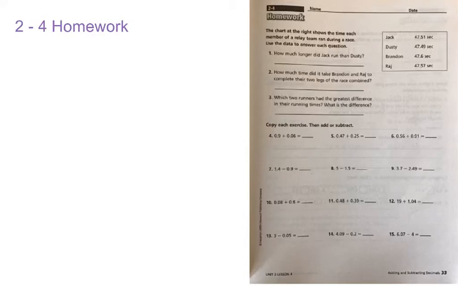Good morning. Today we're working on 2-4 homework, comparing decimals, and we will also be working on adding and subtracting decimals. When adding and subtracting decimals and comparing decimals, it's so important that you actually line the decimals up so that you can make appropriate comparisons, and so that when you're adding and subtracting, you have that decimal lined up to ensure that you're going to get the right answer.